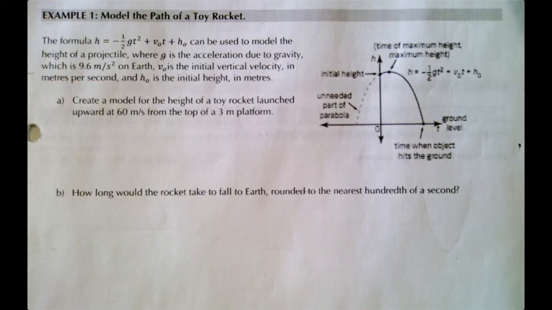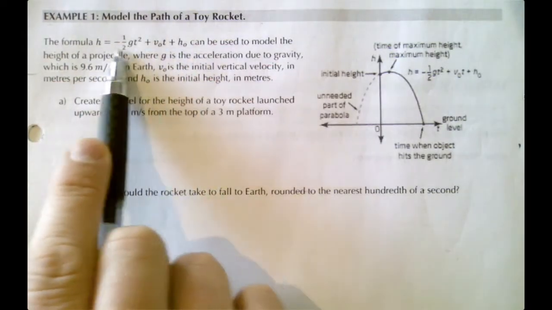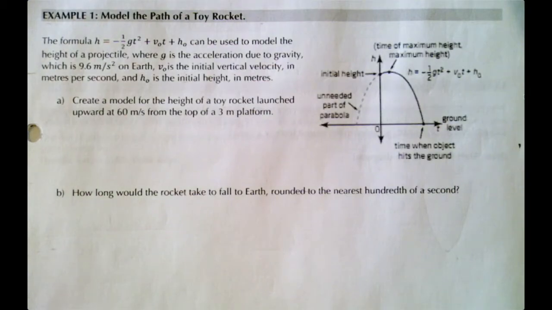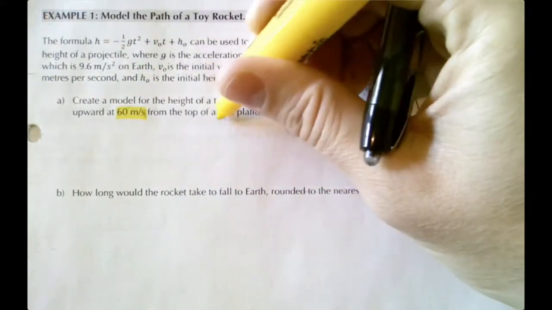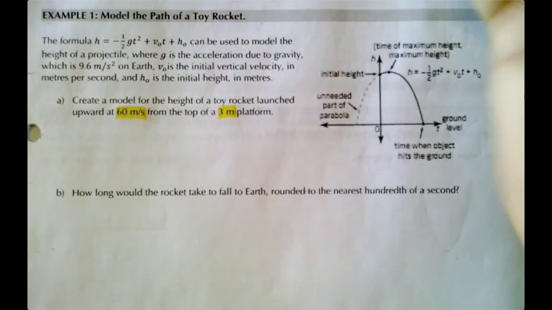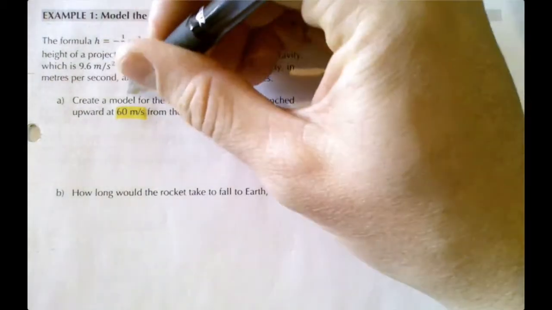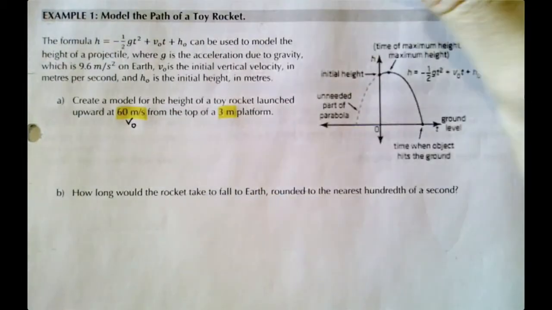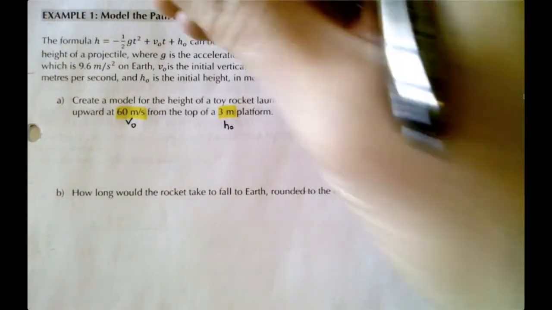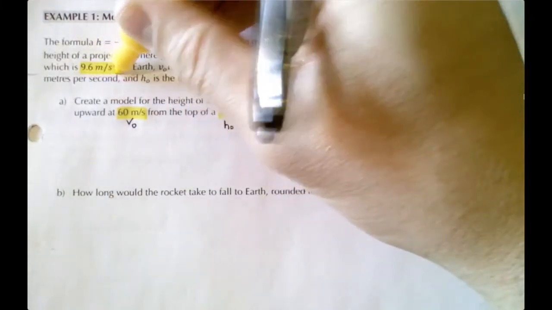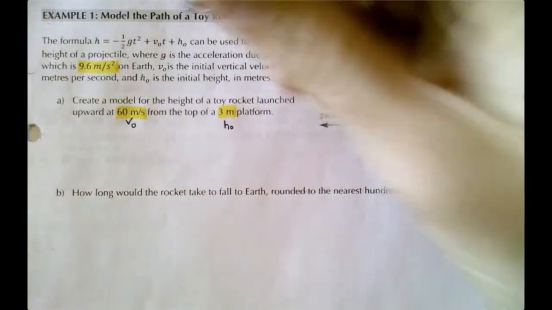First, we're going to create a model, which means we're going to make an equation for a toy rocket that's launched upward at 60 meters per second from the top of a 3-meter platform. So we're going to use this equation and plug in the pieces of information given in the question. We're given 60 meters per second and 3 meters. The 60 meters per second is the initial velocity, so this is our v naught. Since it's launched from the top of a platform, the 3 meters is our h naught. And we're given this 9.6 meters per second, which is our g.